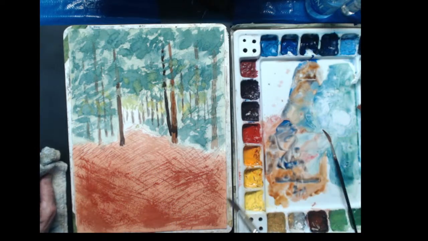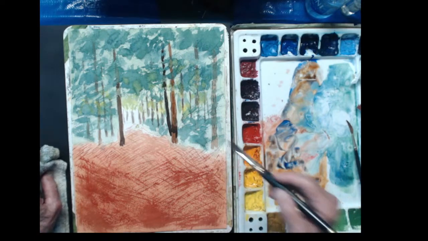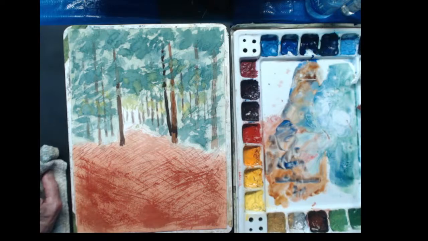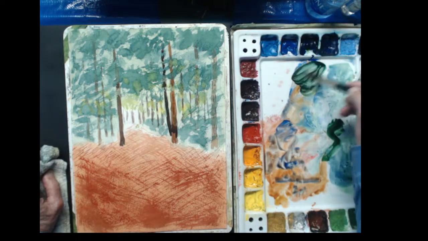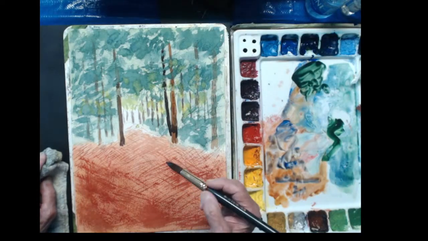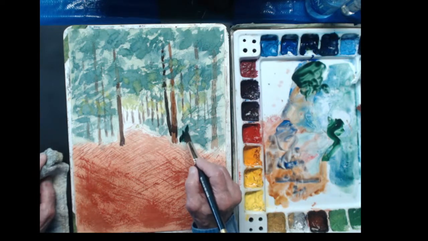All right. Then I think what I'll do is I also want to work on the bush line, the bushes. So I'll take a little bit of that Hooker's green and some of that ultramarine blue and make a dark mix of green, very dark. And I want to go in here now and put in some real dark bush line. These were very dark.